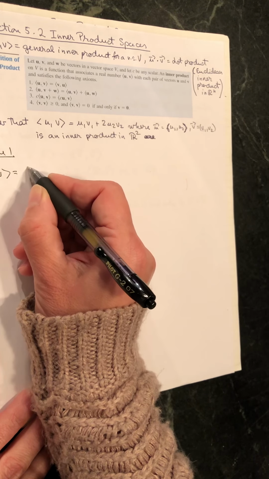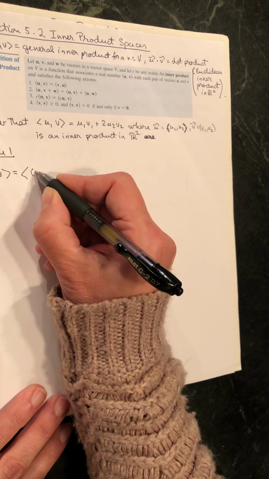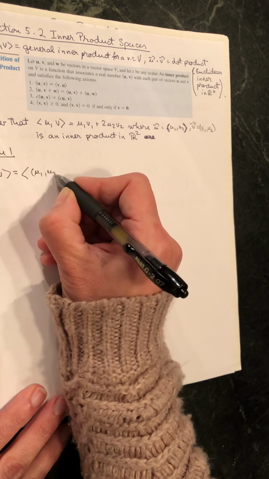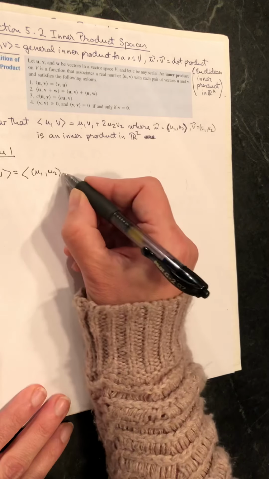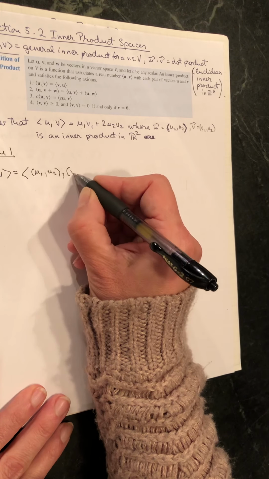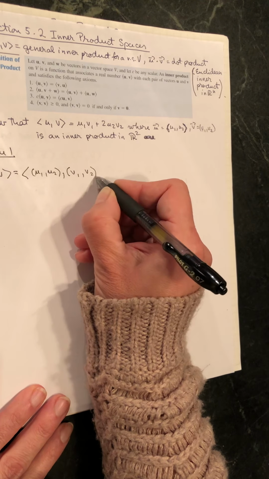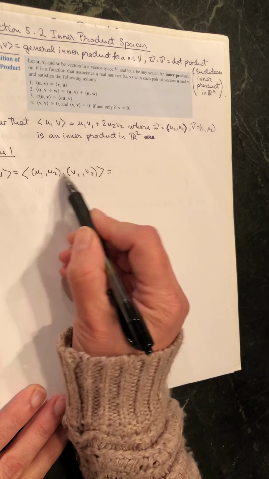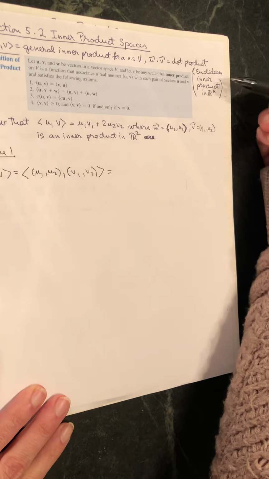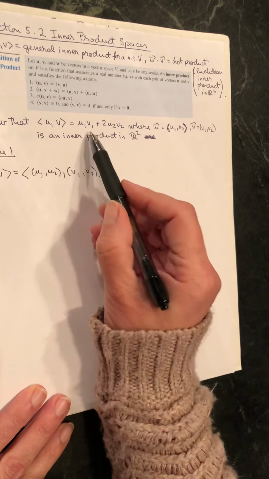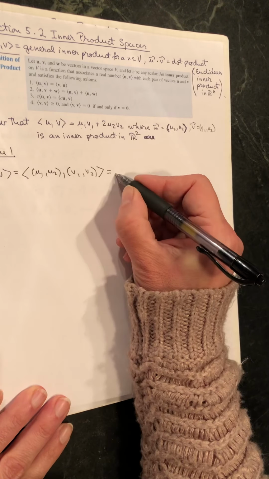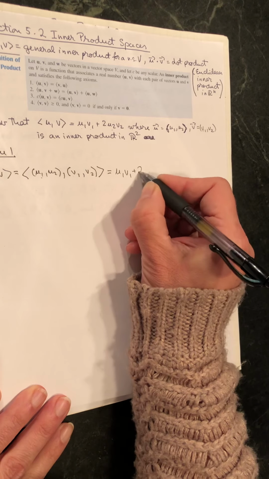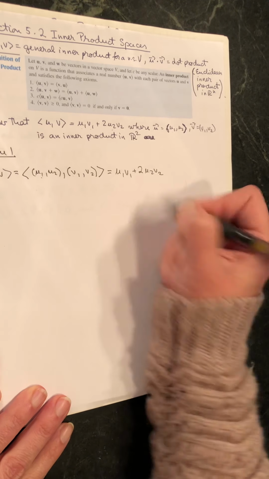So u = (u1, u2), the product with v = (v1, v2). We're not going to multiply them with the Euclidean product that we're familiar with. We're going to multiply it this way: u1v1 plus 2u2v2.